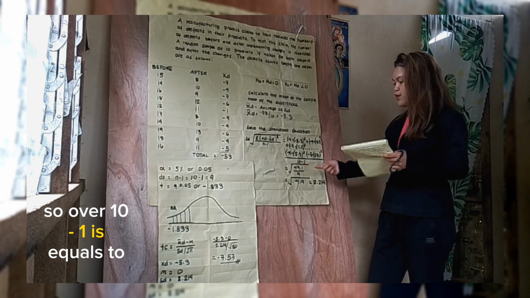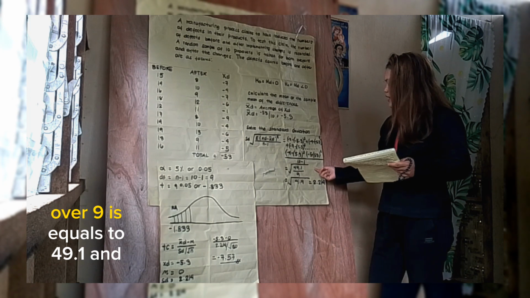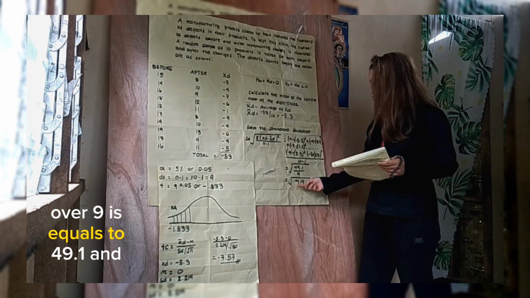So, over 10 minus 1 is equal to 49.1 over 9.